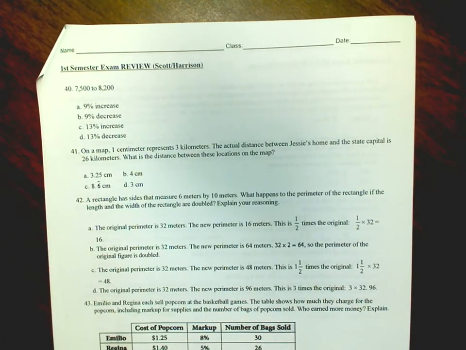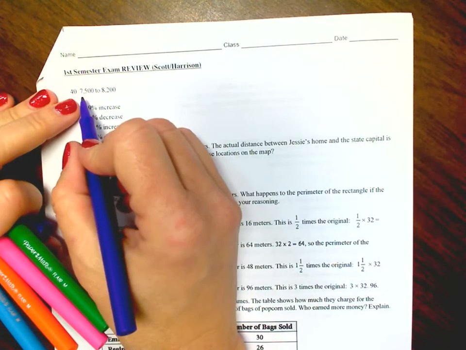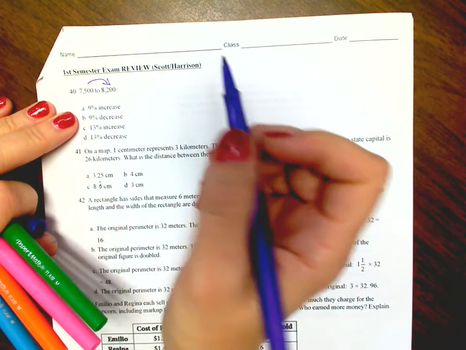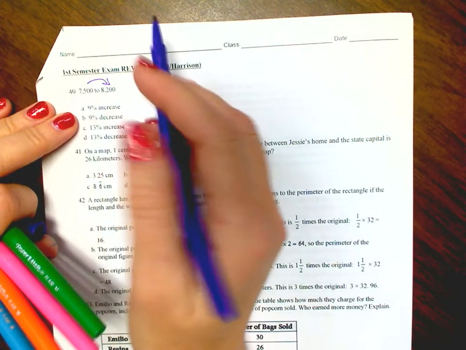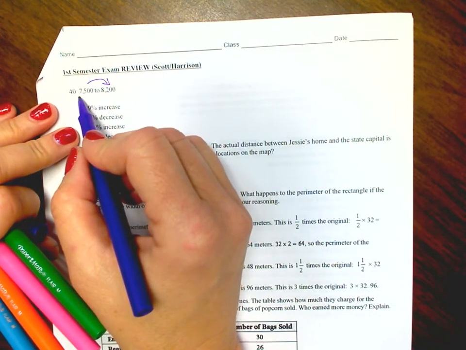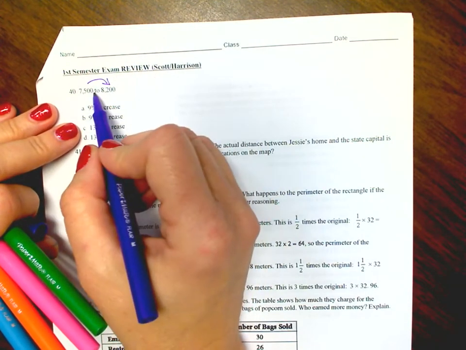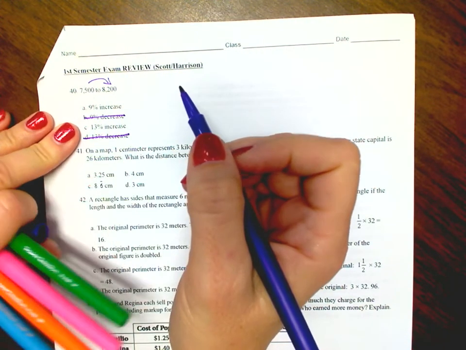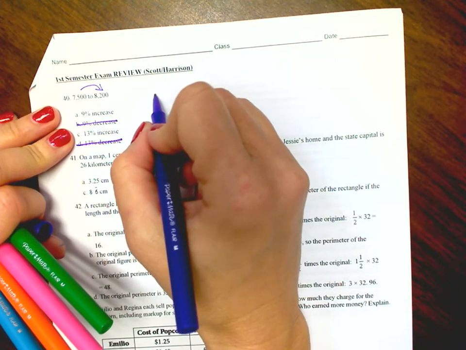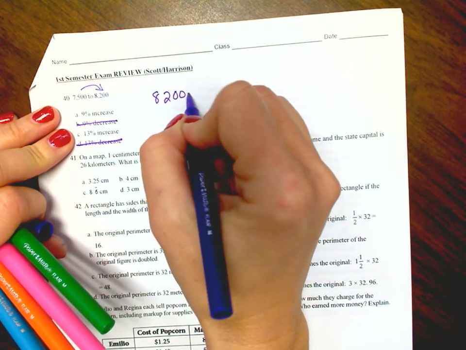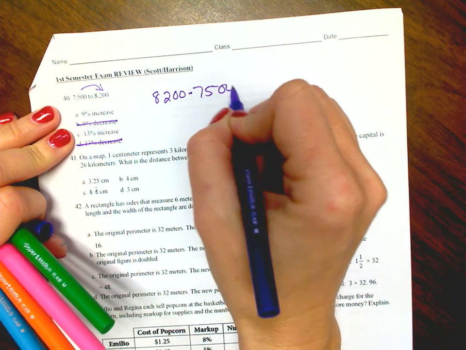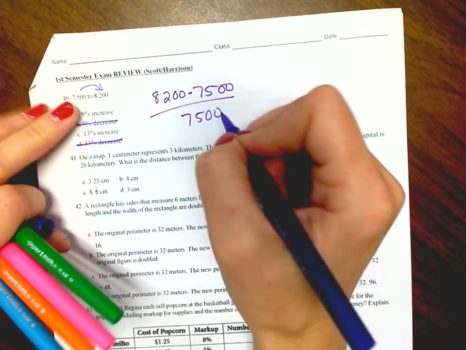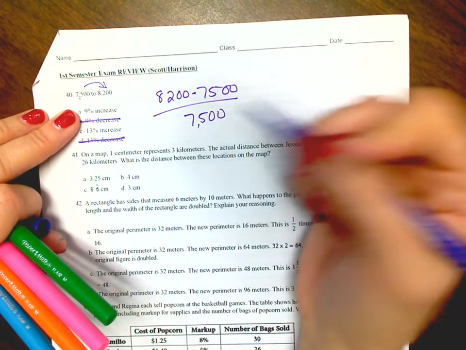Number 40. 7,500 to 8,200. Did this go up or down? So 7,500 is less than, so it increased. I can eliminate those two choices. And again, your rate of change. Find your difference over your original, because it started off with that one.